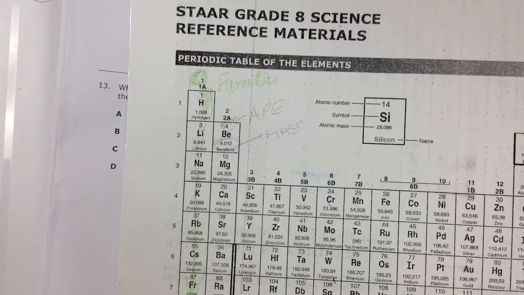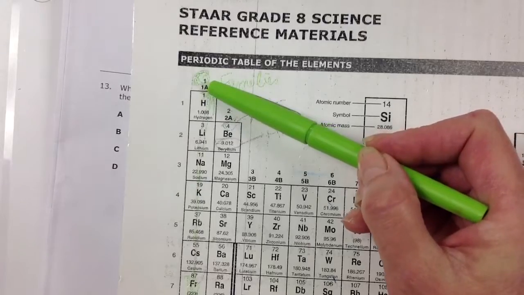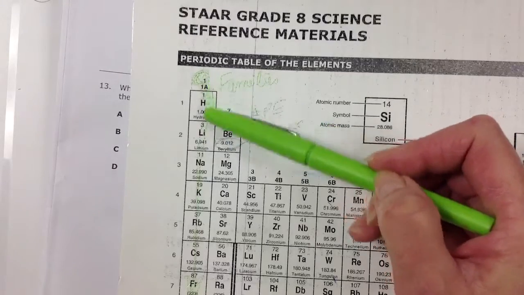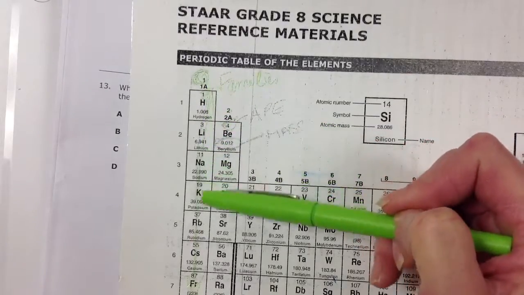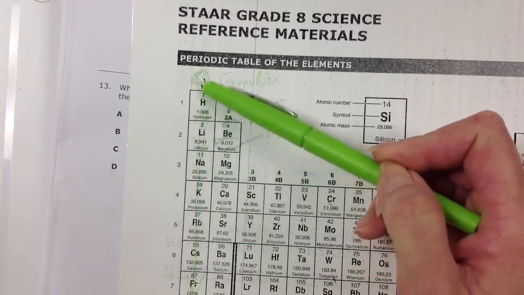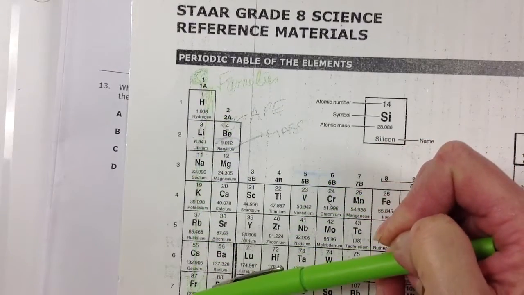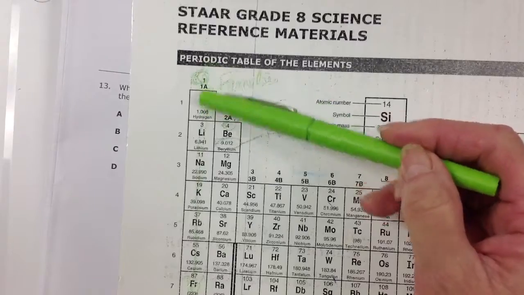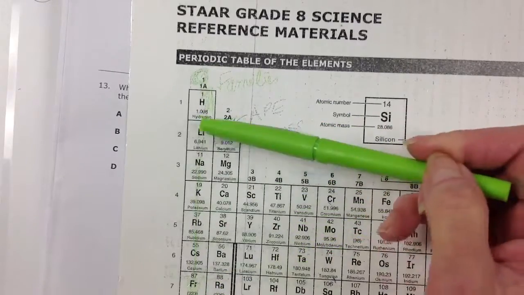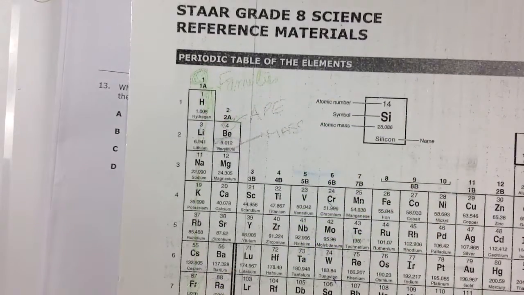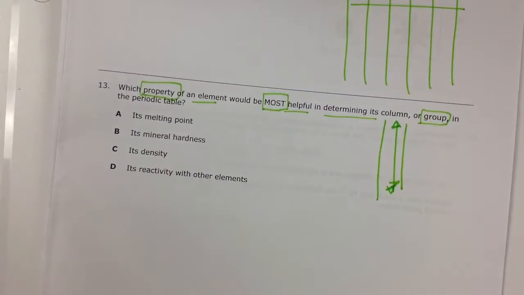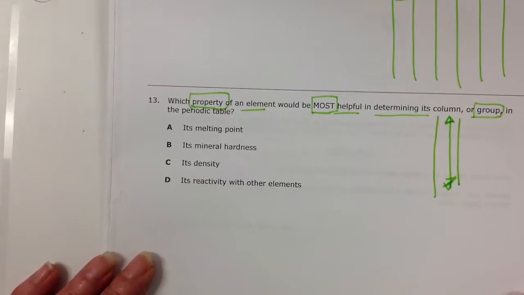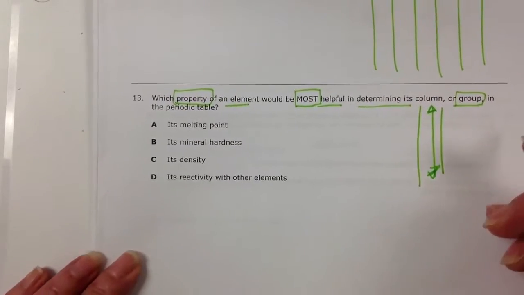signify? Well, if you remember correctly, this number tells us how many valence electrons, outermost electrons, each of these elements in that group have in their outermost shell. So that would be what groups or families have in common. So let's see if we can find valence electrons as an answer choice. Well, we can't, so we have to think further.